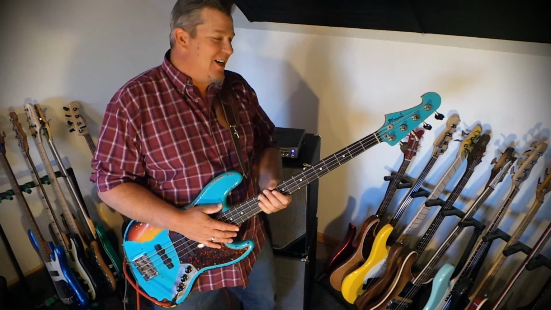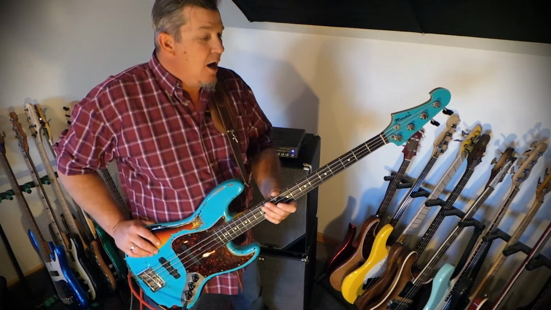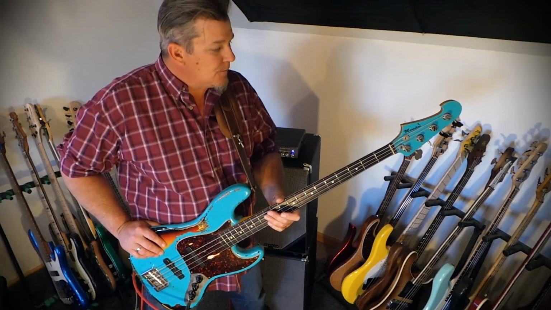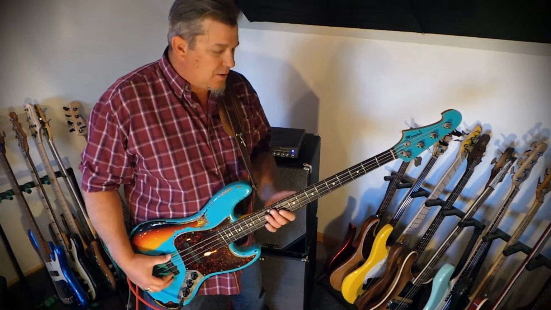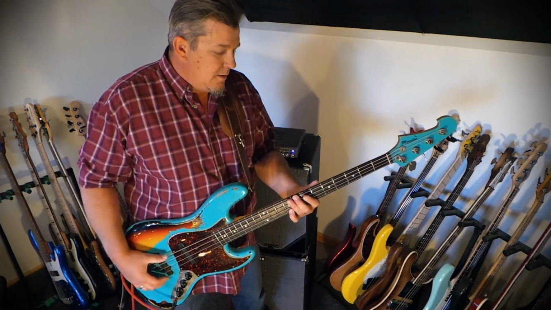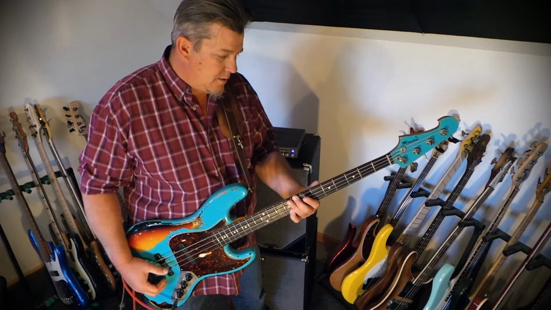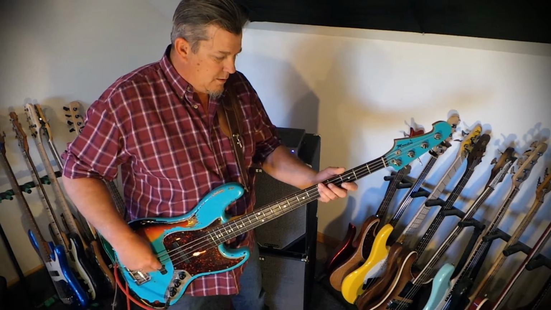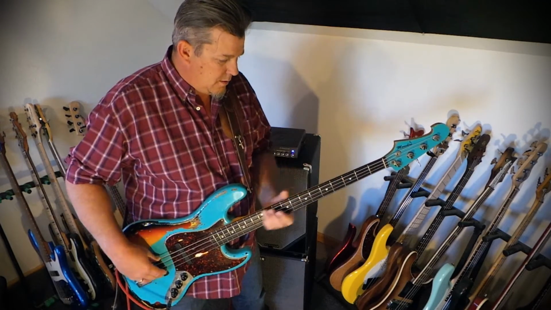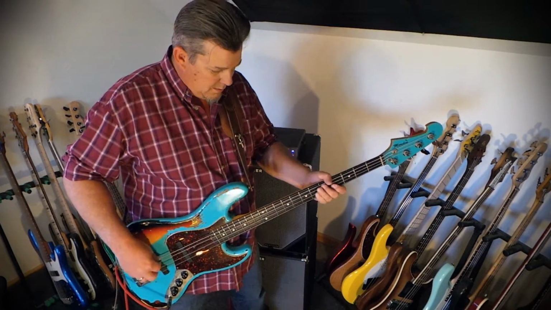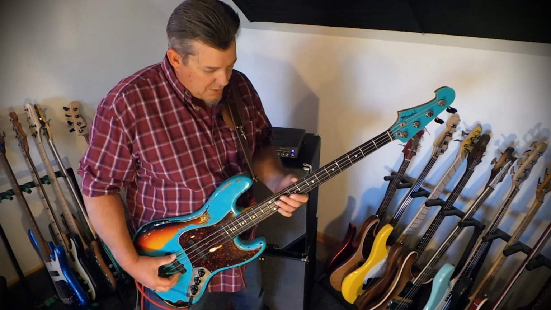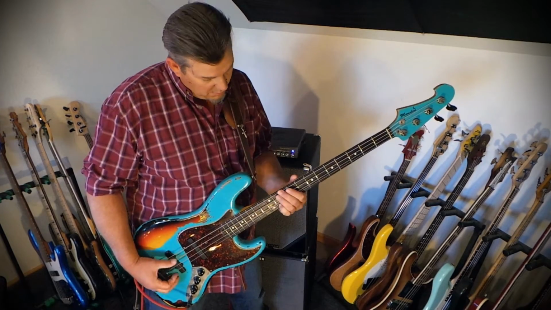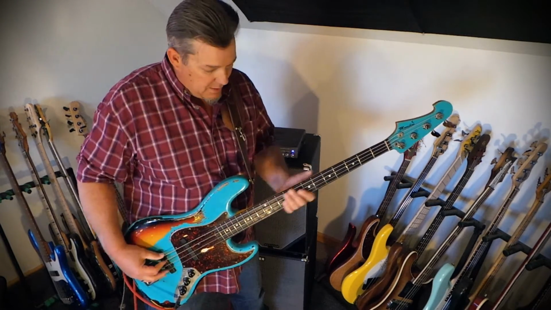So there you have it. In a nutshell, there's how I go about doing a funky one chord groove solo, how I construct it, and a lot of the moves that I'll use regularly. I might use some double stop stuff. Maybe a little chord sequence. Or I might even do something like that.